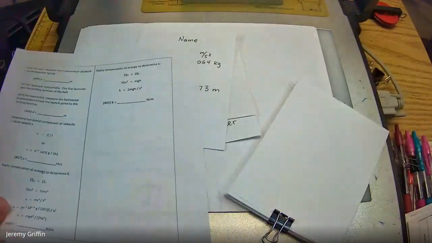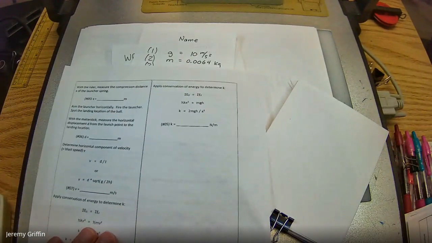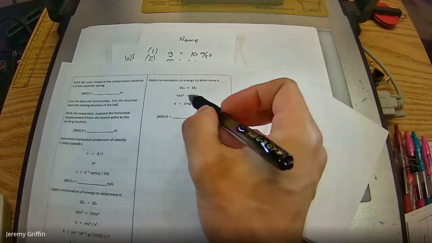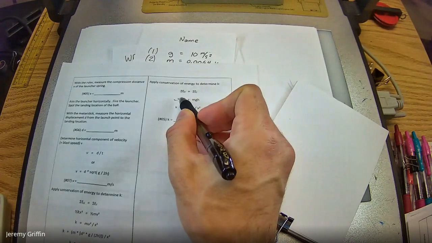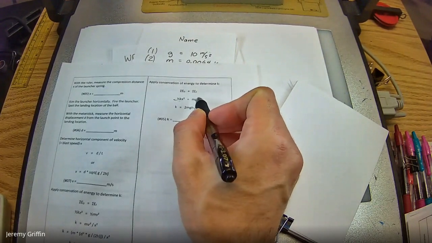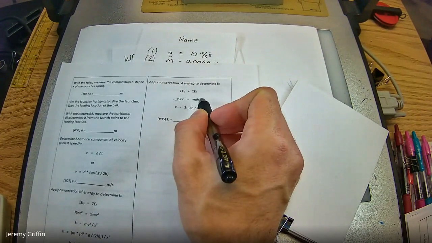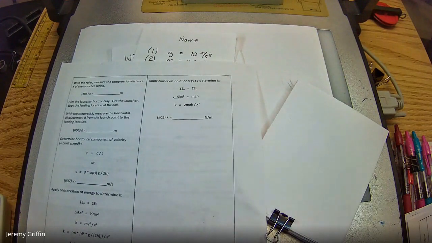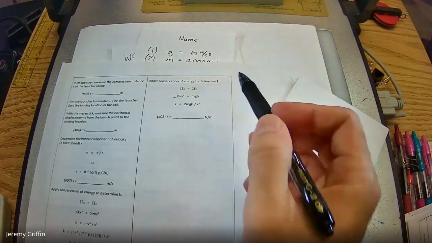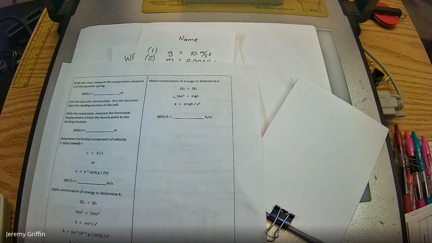And then you can go straight to conservation of energy, but it looks a little bit different. The energy from the spring, 1/2 kx squared, all goes into gravitational potential energy, energy of height, mgh. You see that? And then you could just solve for k that way. It's a little bit more direct to do it that way.